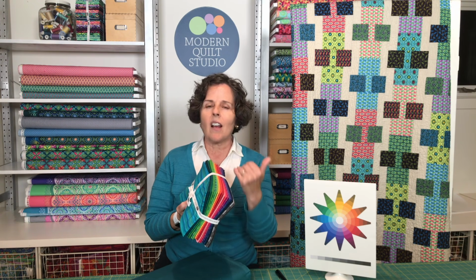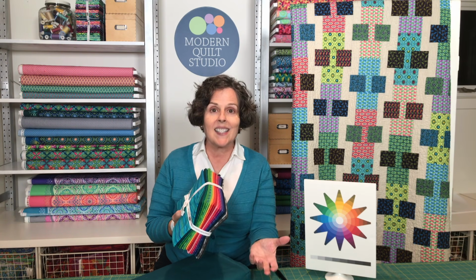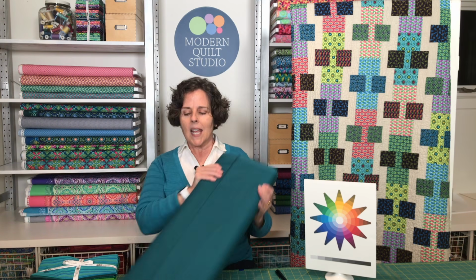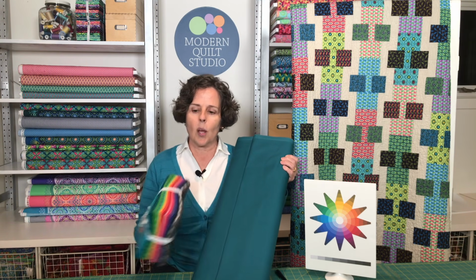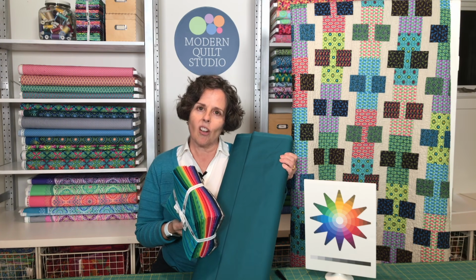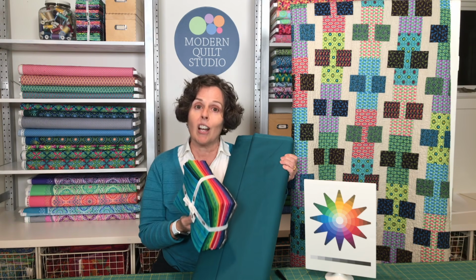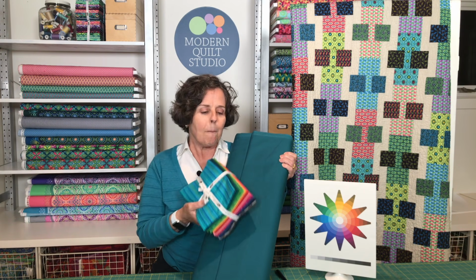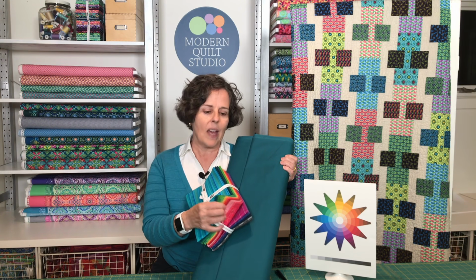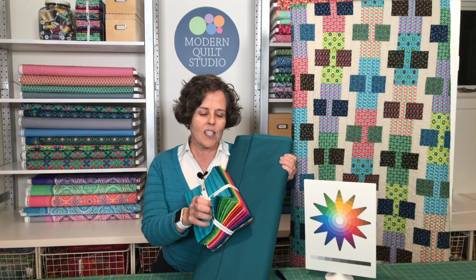But another tremendously useful but surprising neutral that we've discovered is this dark teal. And this dark teal brings out the vibrancy of these yarn dyes, even though this teal is not a color found in this bundle. But again, it goes to a darker value than the fabrics that are in the bundle, and it's a little bit more desaturated.